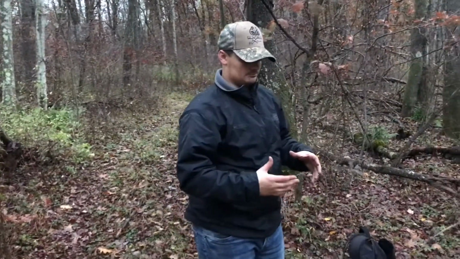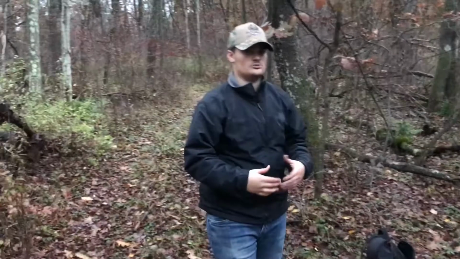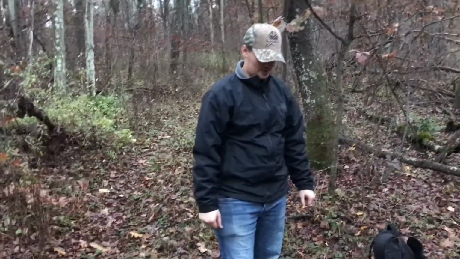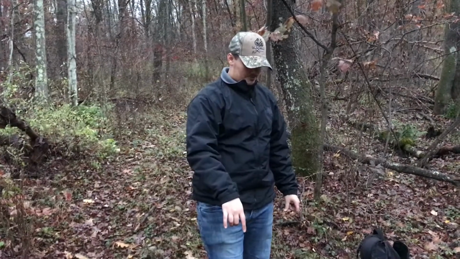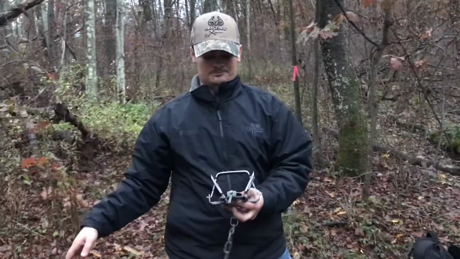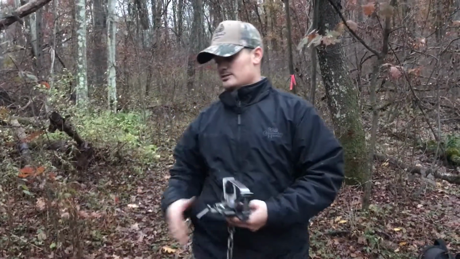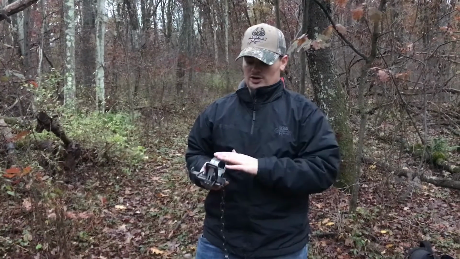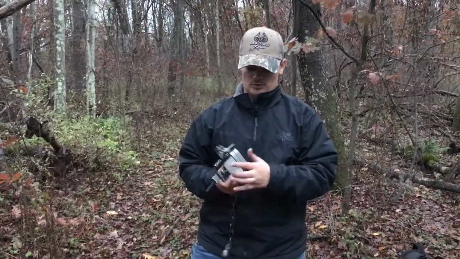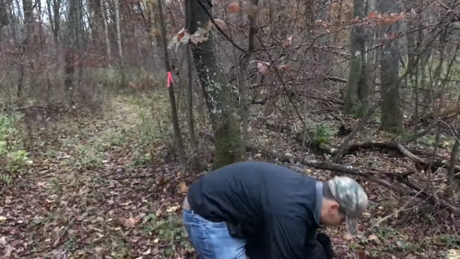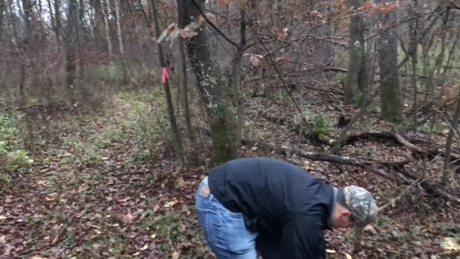You're able to let the animal go as soon as you catch it with no harm done to the animal, other than the body gripper trap, which does dispatch the animal. This trap is used for animals like a raccoon, a dirt hole set, so fox, coyote, bobcat are all good animals to catch in one of these traps here. So that's all we have for traps. We'll move on to the other things you're going to need.